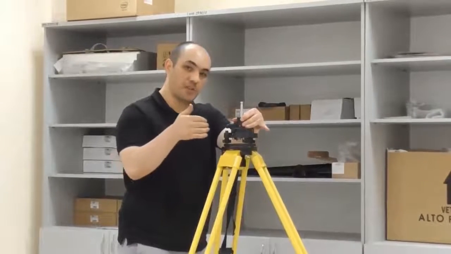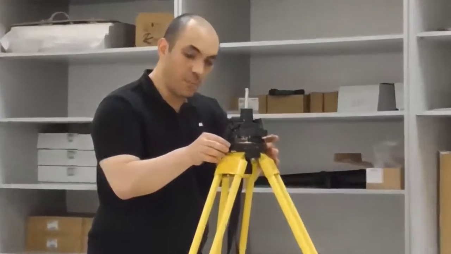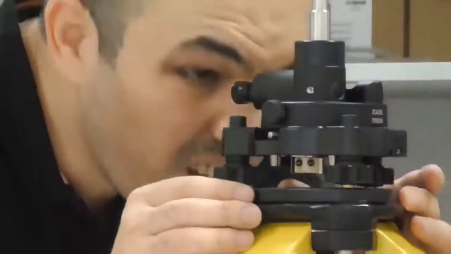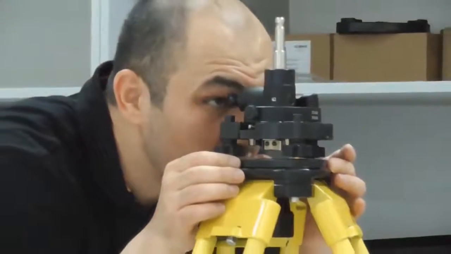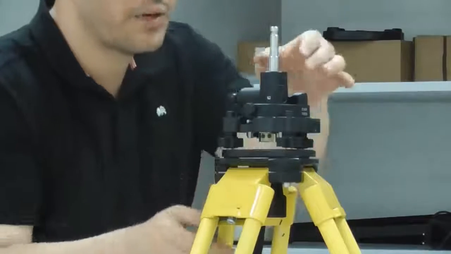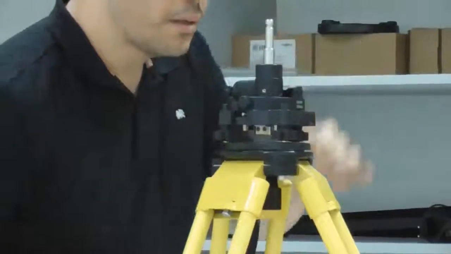For fine adjustments, I have to move the tribrach on the tripod head. Now I have completed the centering.